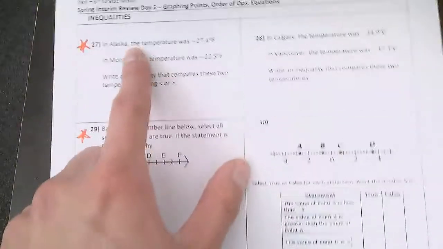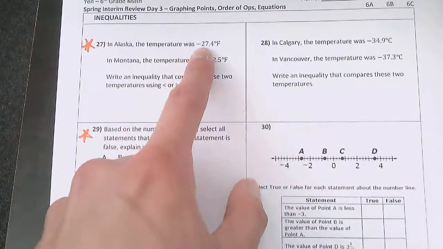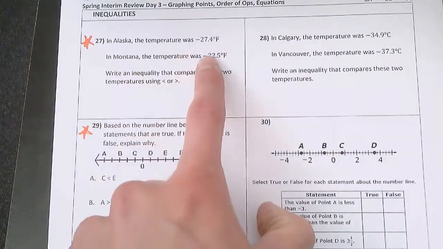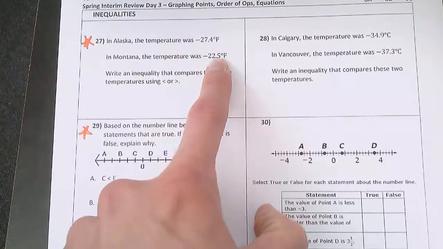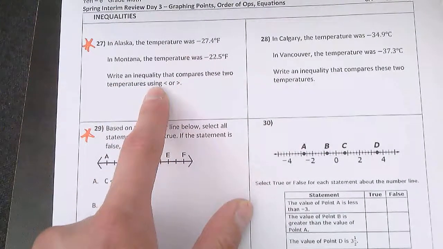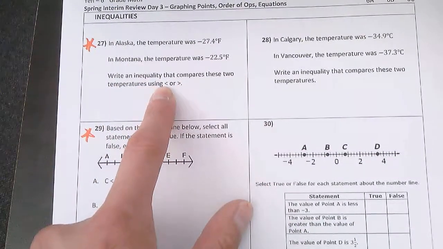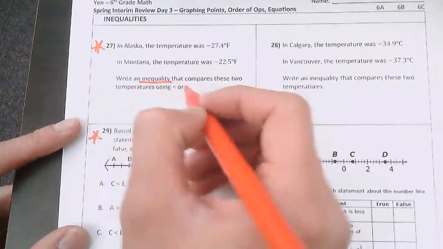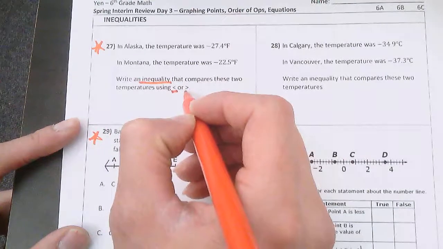In Alaska, the temperature was negative 27.4 degrees Fahrenheit. In Montana, the temperature was negative 22.5 degrees Fahrenheit. Write an inequality that compares these two temperatures using a less than sign or a greater than sign. So anytime you're asked to write an inequality, always think using less than or greater than.